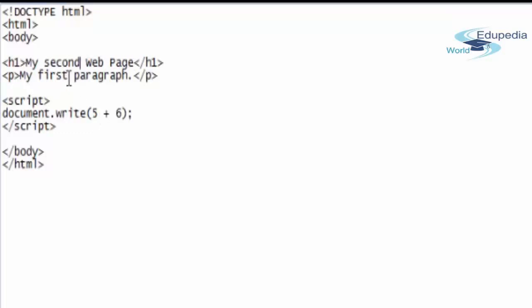Yes, let's make it second again. And I think I did not save it, which is why it did not get saved as first. Second, that I wanted it to do it that way. Document.Write is 5 plus 6.